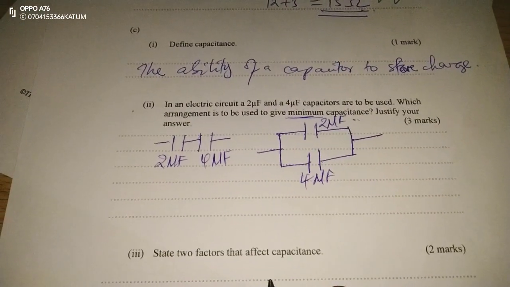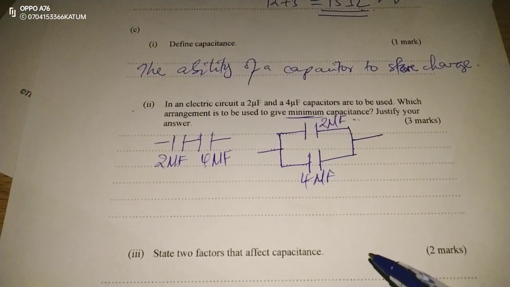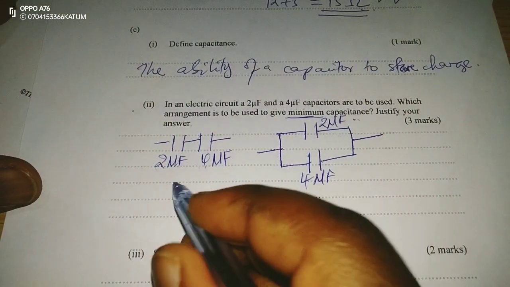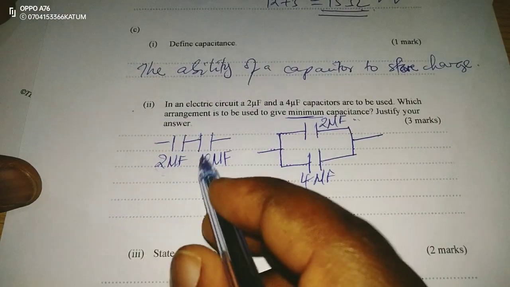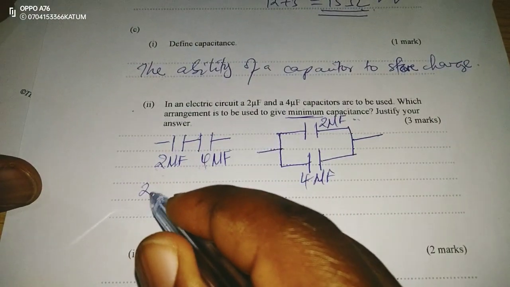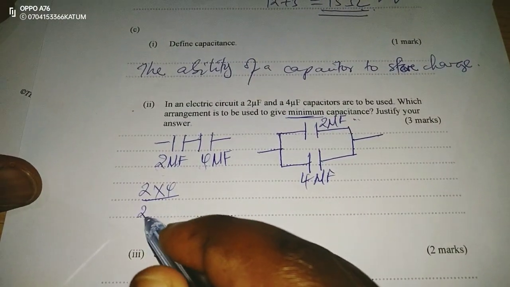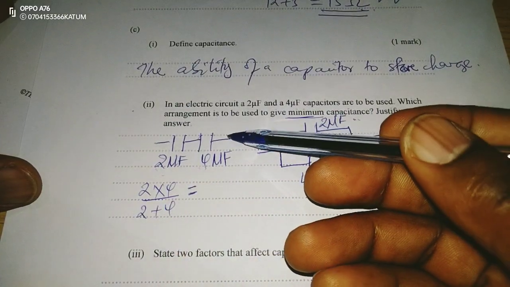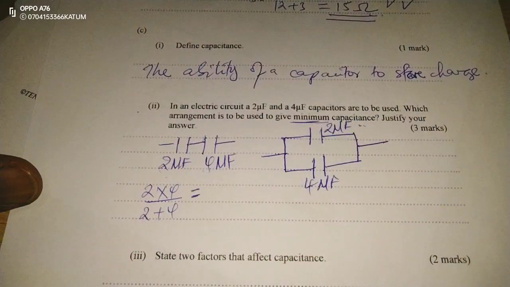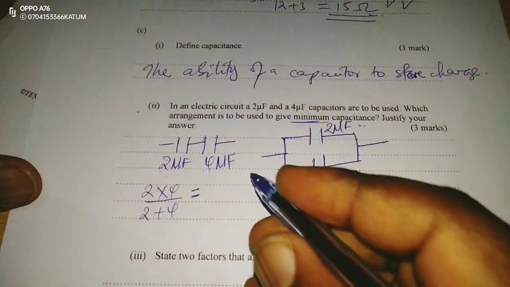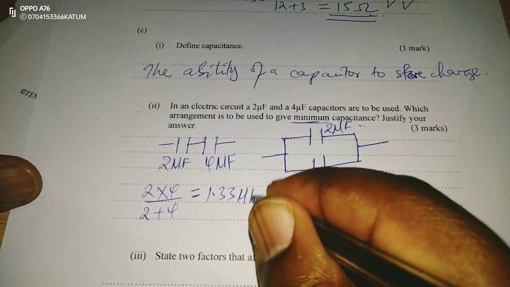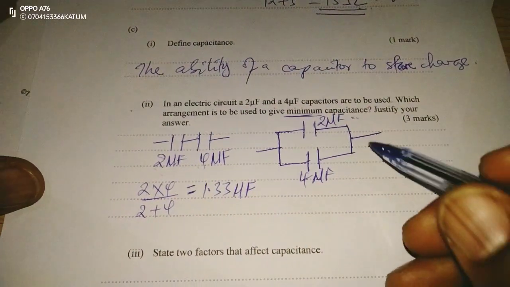What you should note about capacitors is that when capacitors are in series, to get their sum we need their product over their sum: 2 by 4 out of 2 plus 4. So for the series arrangement, we have 8 over 6, which is 1.33 microfarads.